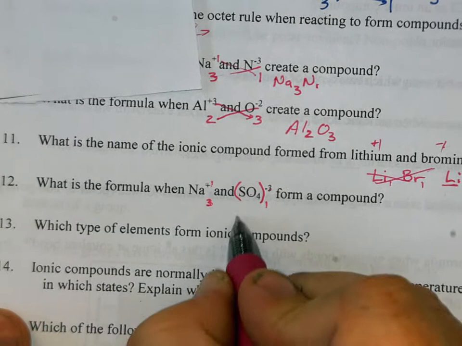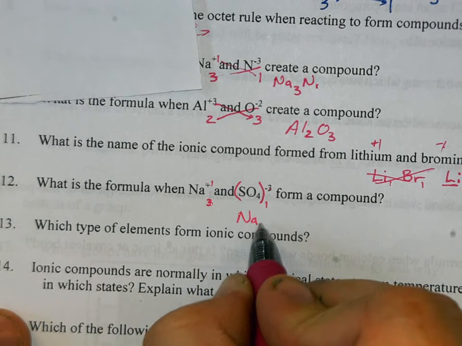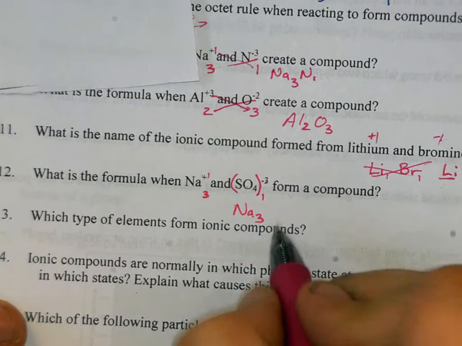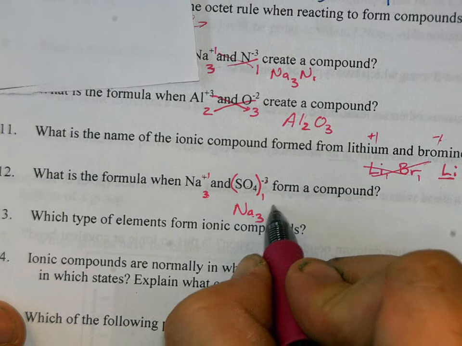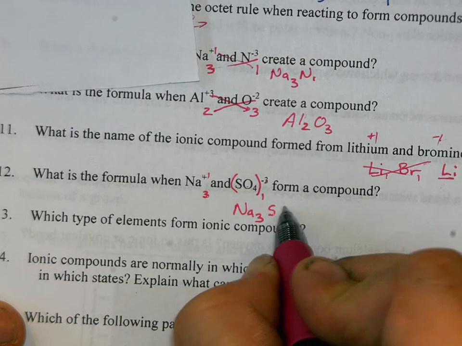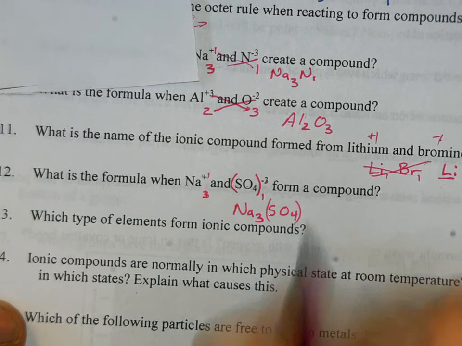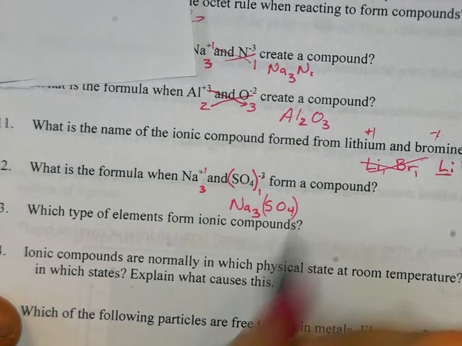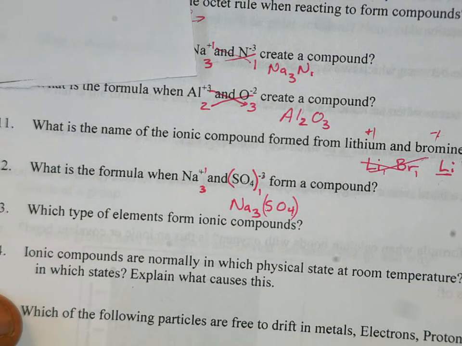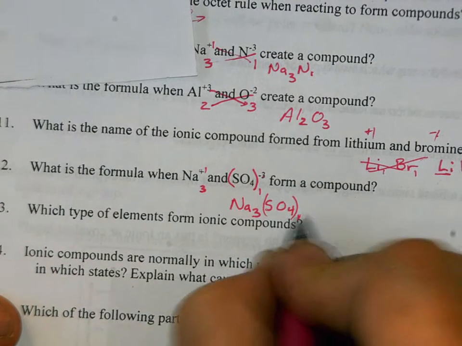So this becomes trisodium. If you wanted to, you could call it monosulfate, but we can just call it sulfate. There's just 1 of them, so we don't really need to put the brackets around it, though it helps you see. We don't even need to put the 1 there, but that's how it would be.